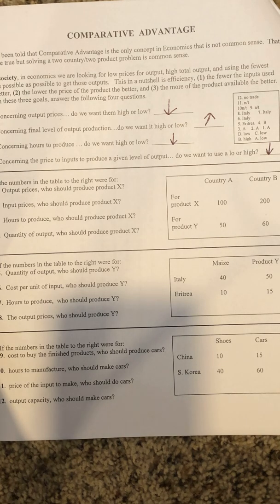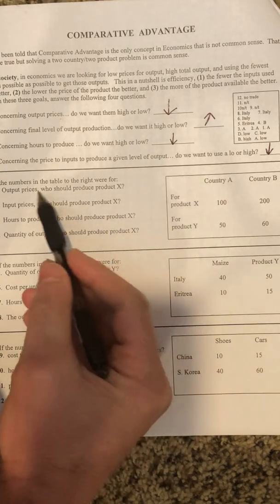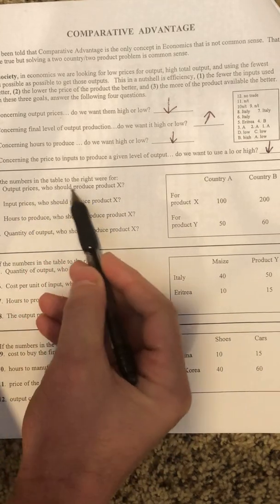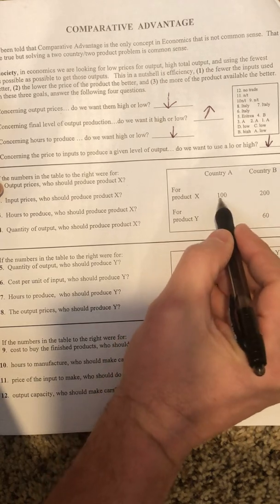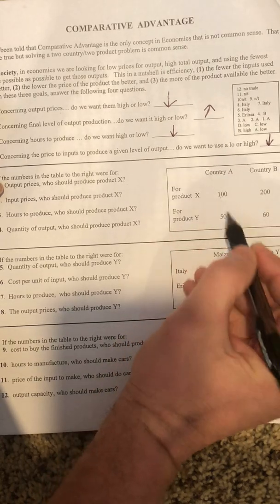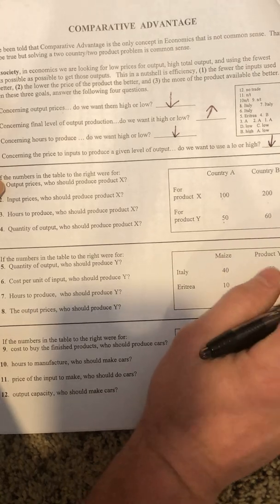Now, let's do a simplified version of how to decide whether somebody has the advantage or not. If we go back to these questions, if we're looking at output prices, who should produce X? Let's say country A produces 100X and 50Y. Country B produces 200 and 60.